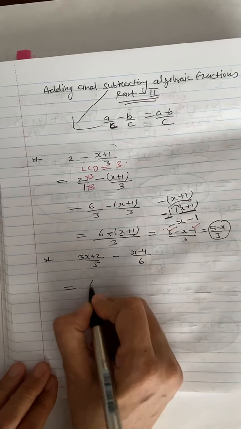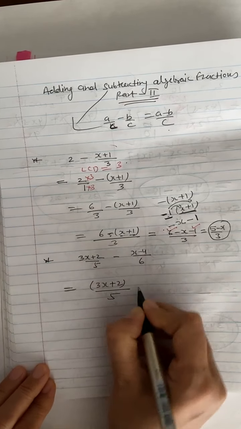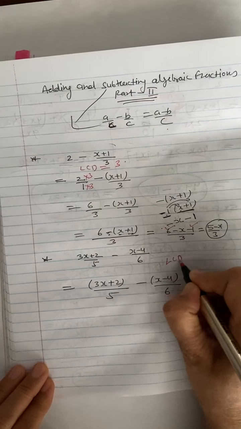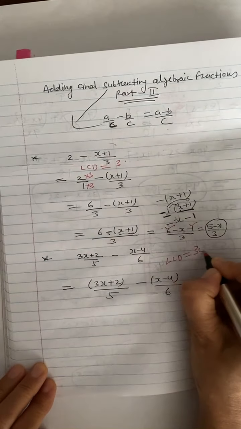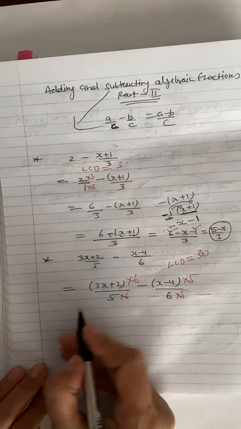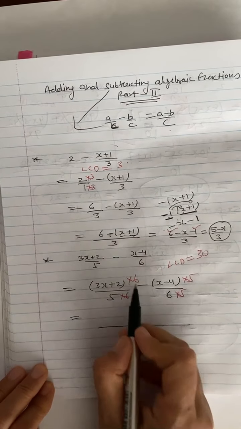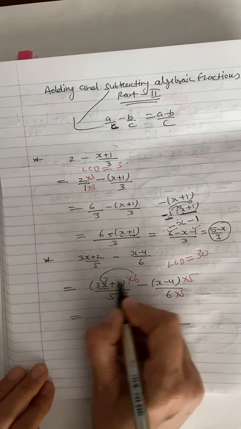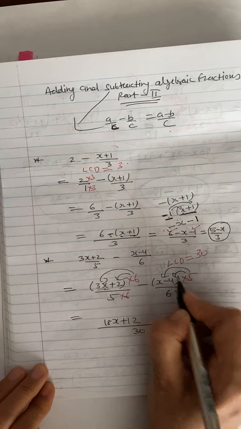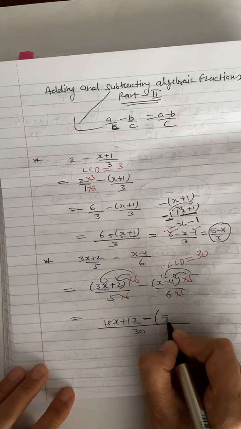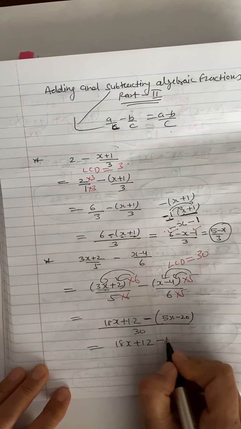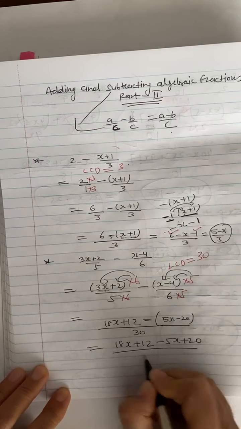Okay. Now here, first step, parenthesis. And now least common denominator, 30. So this is multiplied by 5, 5, 6 and 6. Now we need to distribute 6. So 6 times 3x, we're distributing 6 to both. 18x plus 12. And we distribute 5 to both. I'm not going to open this bracket yet. So 5x minus 20. And now I'm going to open this bracket. This is negative 5x plus 20 over 30.